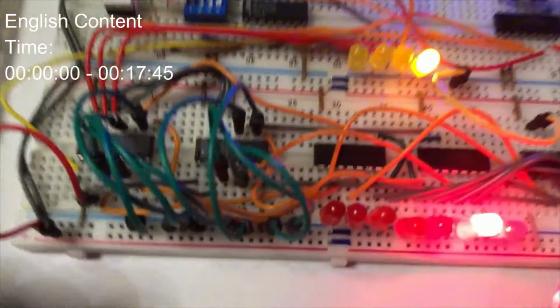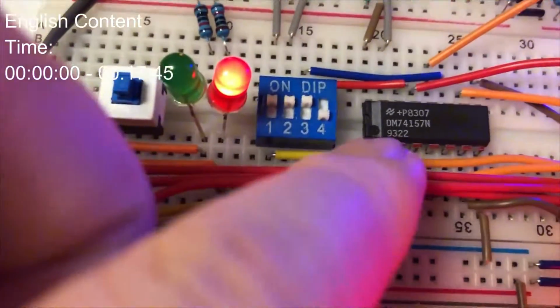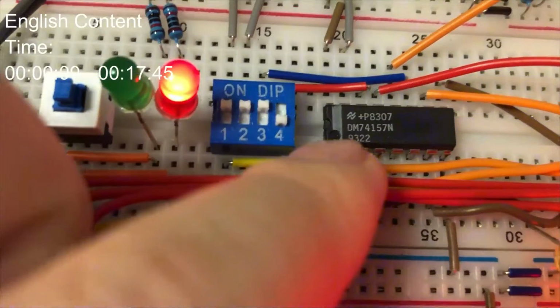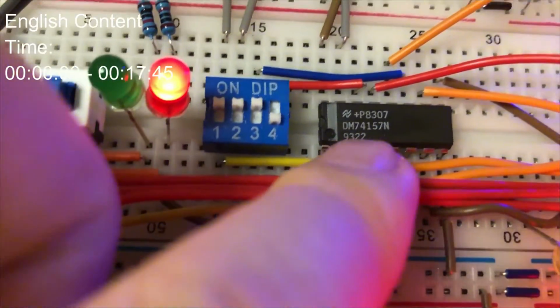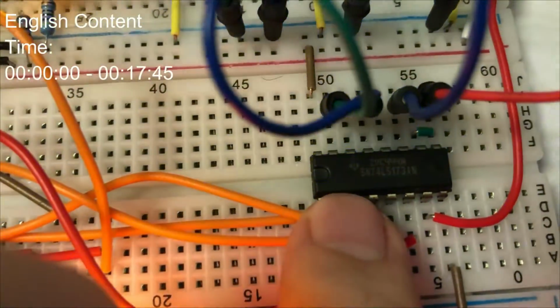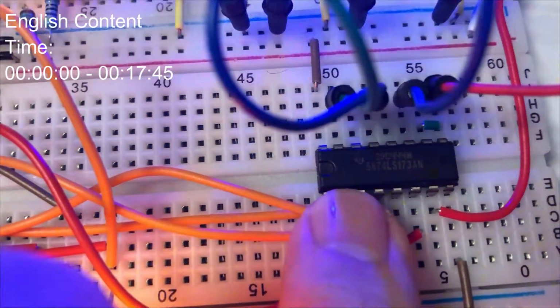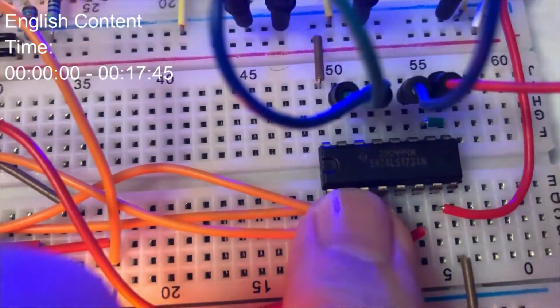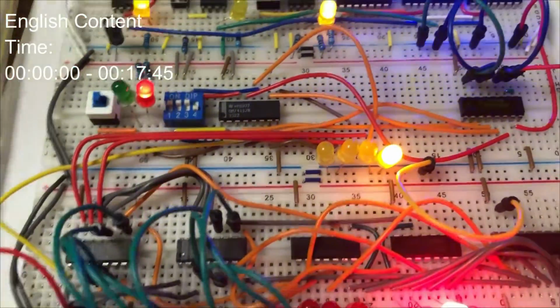I forgot to mention that this is the DM74157N registers, 4-bit registers, and this is the SN74LS173AN.